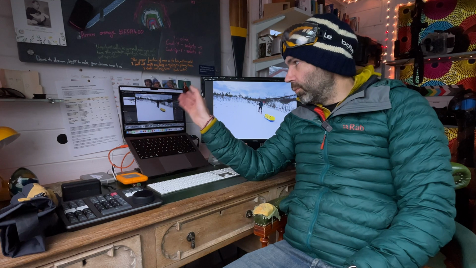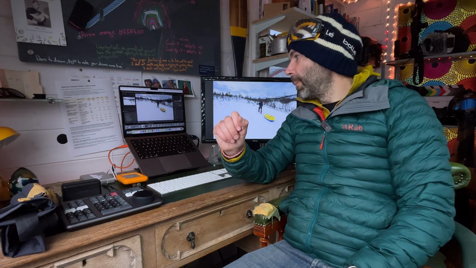So there we go, we've managed to recover a bad situation. Our original image was really underexposed, it was struggling to expose for that snow. Because we shot in RAW, we've been able to bring it up and expose those colours and textures properly.